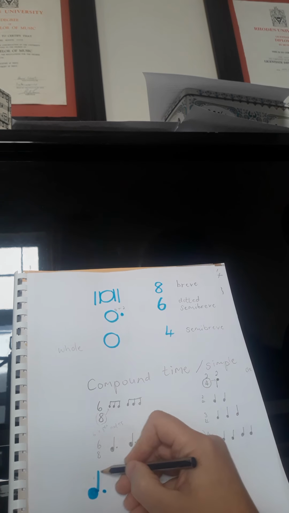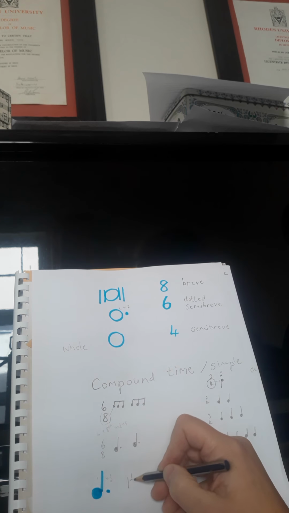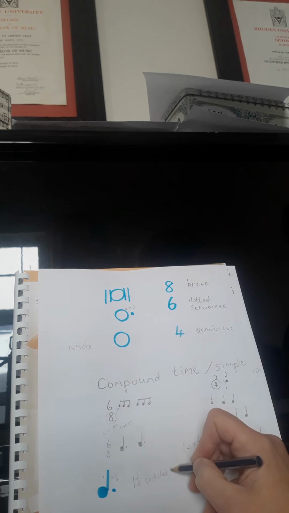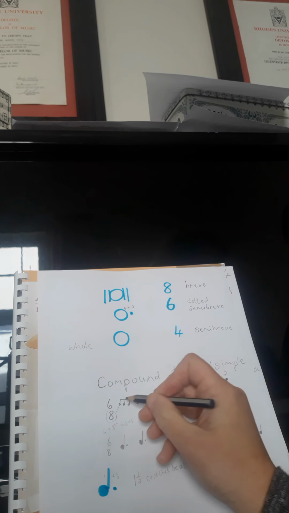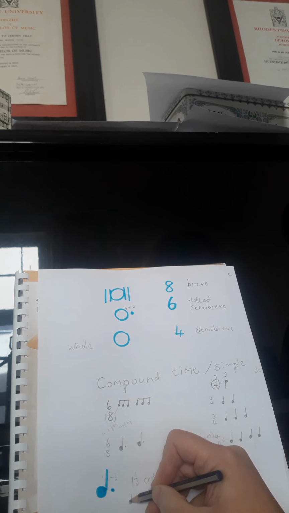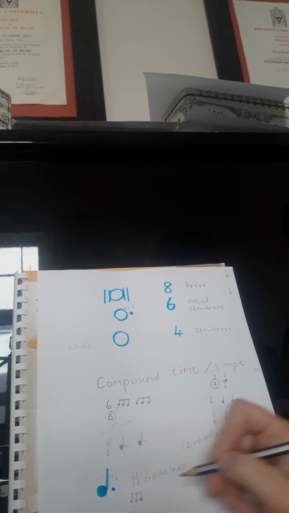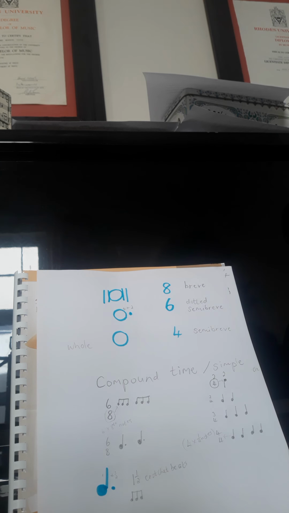A dot adds a half of its value. Therefore, it is worth 1.5 crotchet beats. How do you represent 1.5 crotchet beats with quavers? Easy. 1.5. And you group them in 3s in compound time. Okay, so that is the first compound time signature.